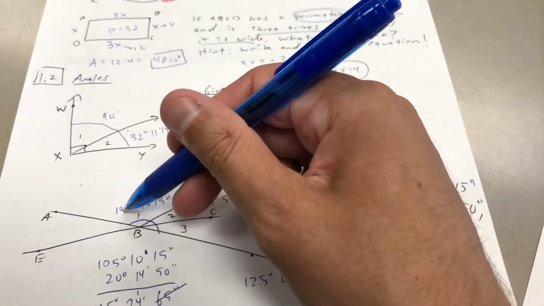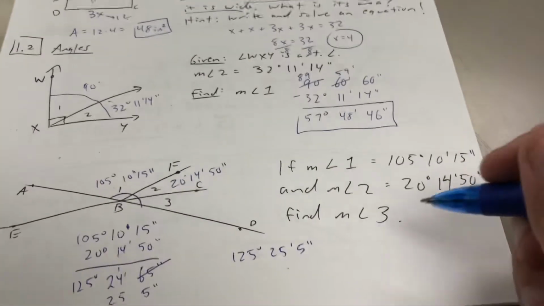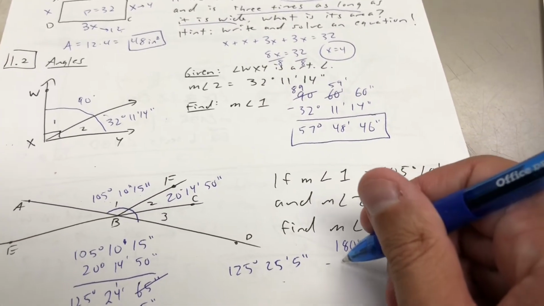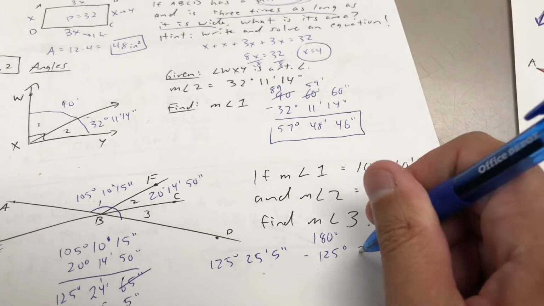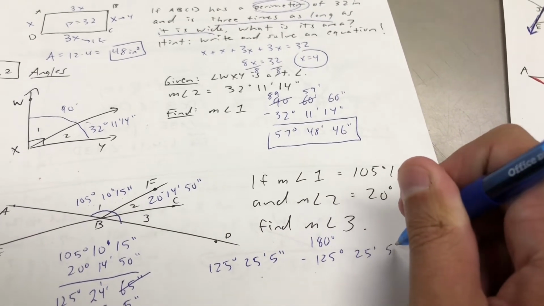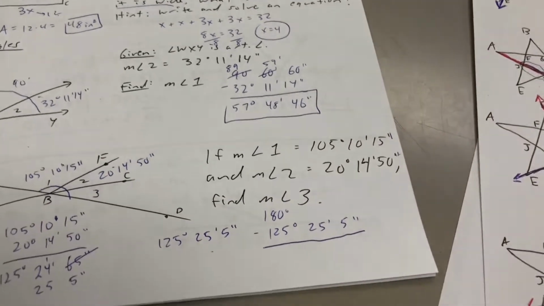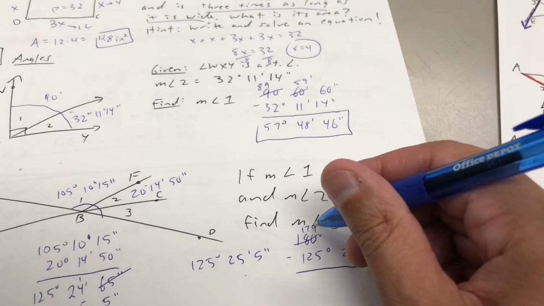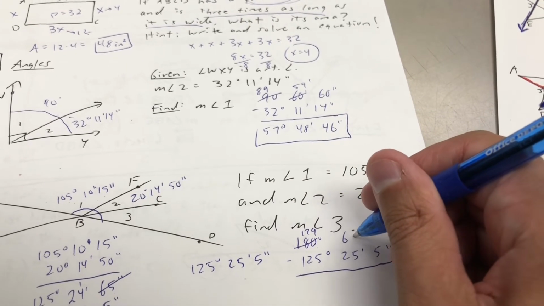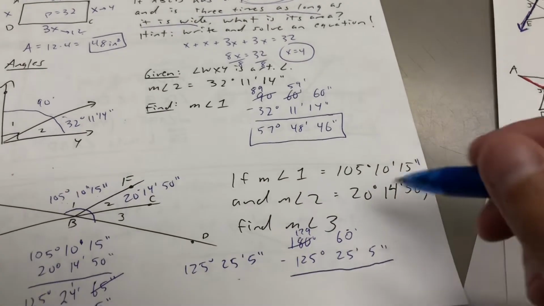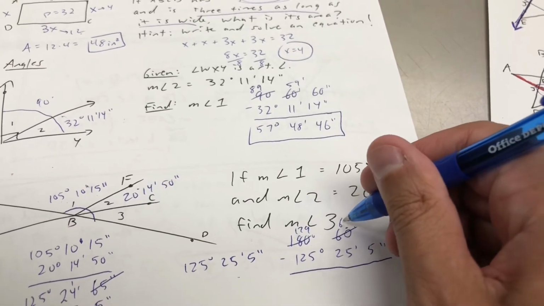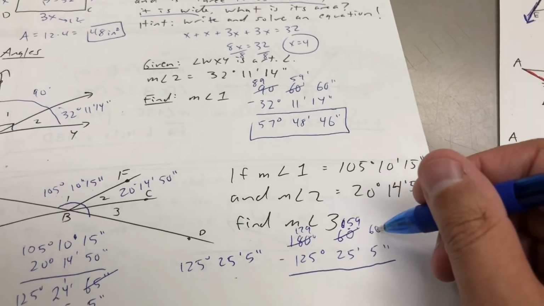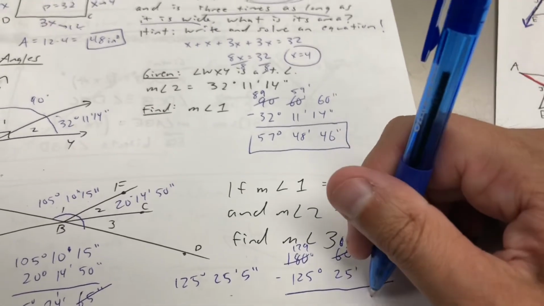Now, that's what these two angles add up to. I can take that away from 180, and I can get the measure of angle 3. So I'll take my 180 degrees, I'll subtract this 125, 25, 5, and same kind of borrowing that I had to do before. I'm going to drop this to 179. 1 degree is equal to 60 minutes, so that's going to become a 60 there. And then I can borrow one of those minutes, which will drop me to 59 minutes, and that'll give me 60 seconds. 60 minus 5 is 55.